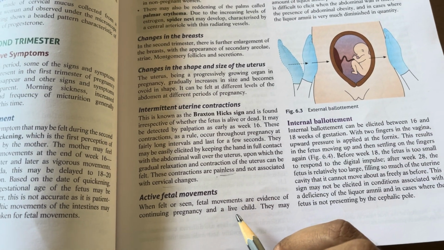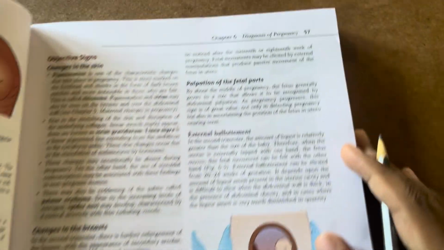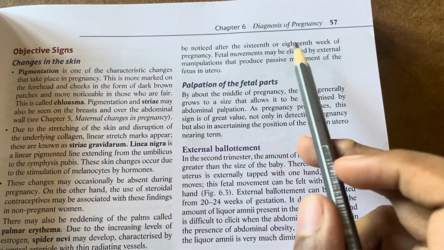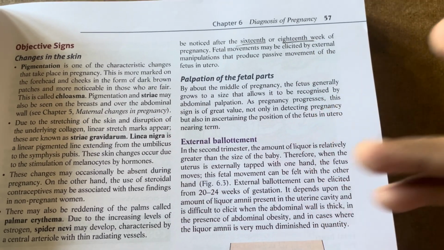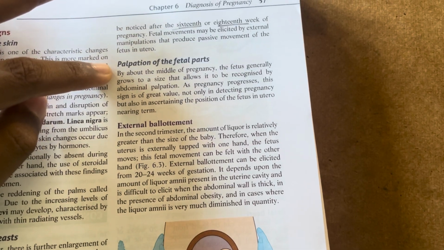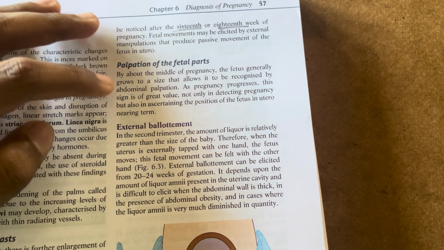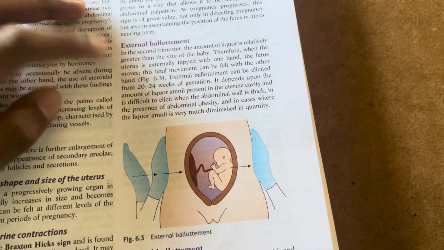Active fetal movements: whenever felt or seen, fetal movements are evidence of continuing pregnancy and a live child. They may be seen after the 16th or 18th week. They may be elicited by external manipulations also. Palpation of the fetal parts: as the pregnancy progresses, this sign is of great value, also for assessing the position of the fetus.